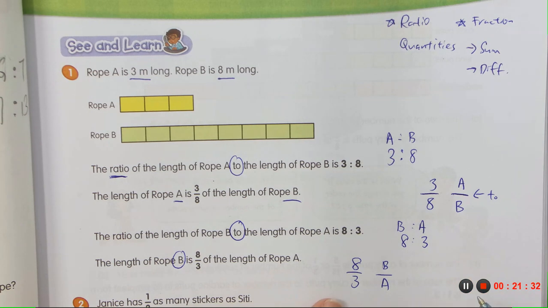Do I want it to be a mixed number? That's a good question. Do I actually want it to be a mixed number? The answer is actually no. Why? Because I can see the units better.